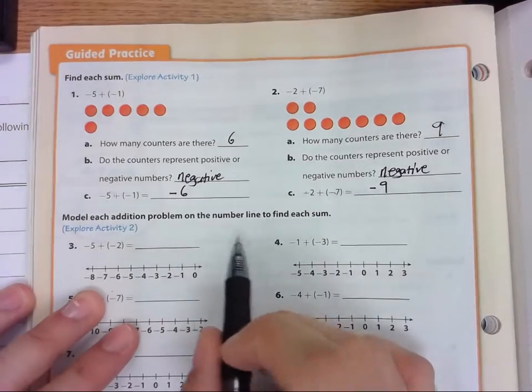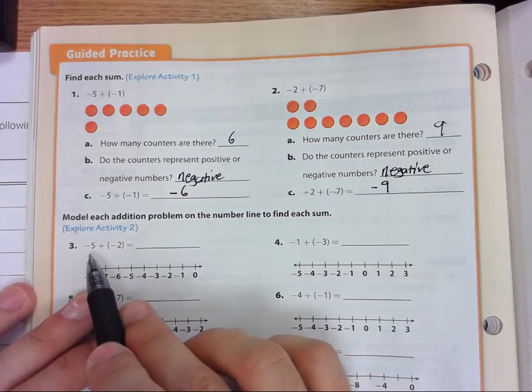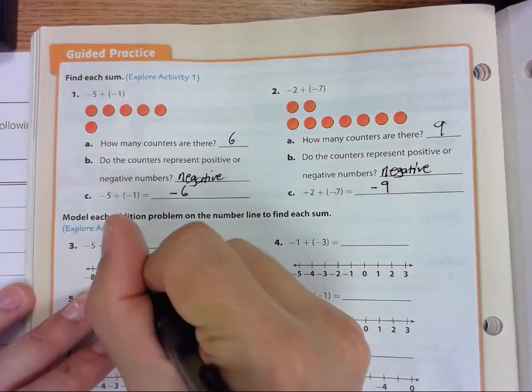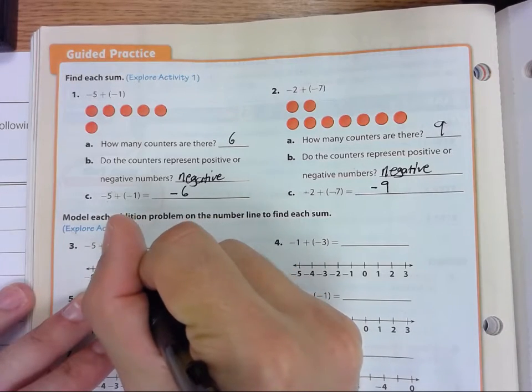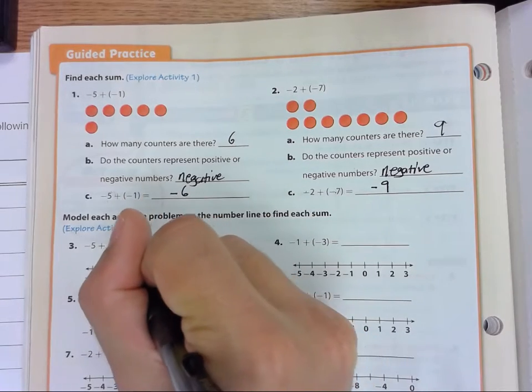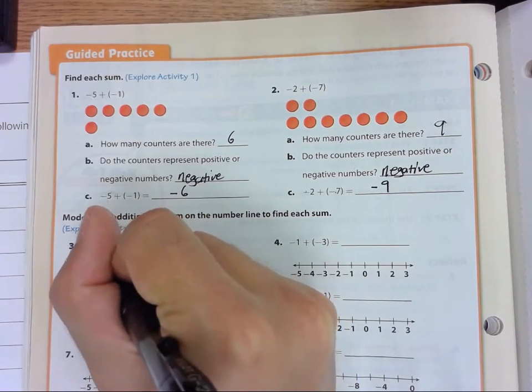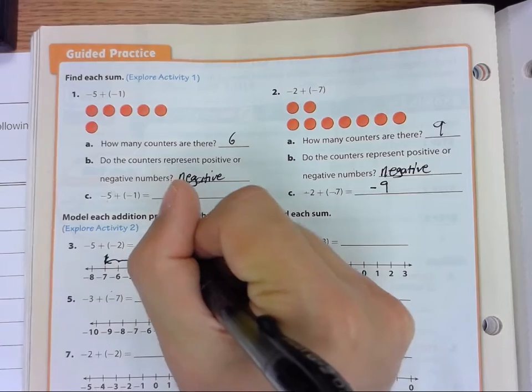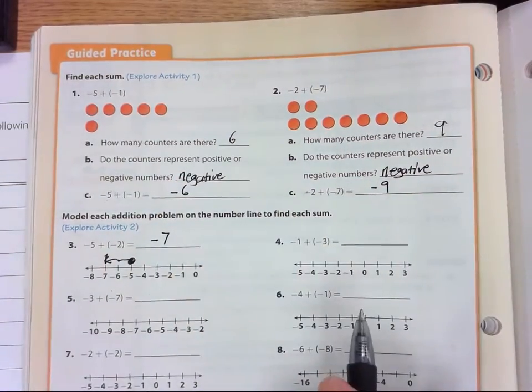Model each addition on the number line to find each sum. So we're starting with 5 negatives, and we are adding 2 more negatives. So we're adding 1, 2, which makes this -7.